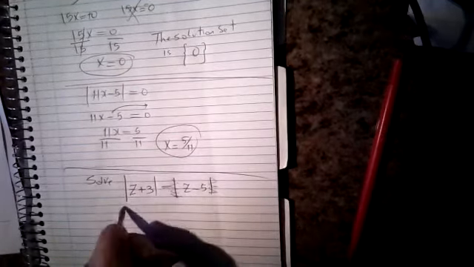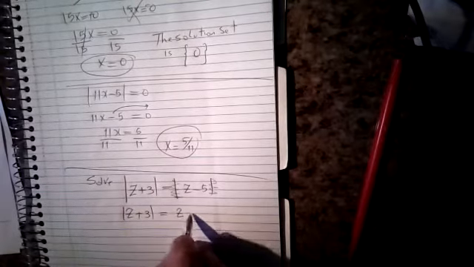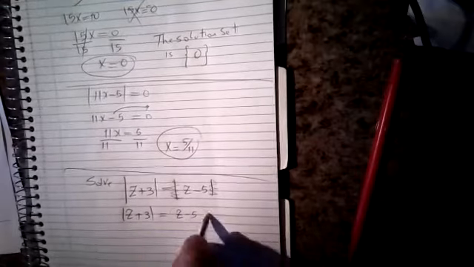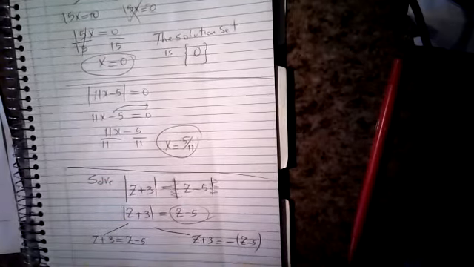All you have is this absolute value is equal to this. Okay? So one equation is z plus 3 equals z minus 5. The second equation is z plus 3 equals negative (z minus 5). See, you end up having two equations.